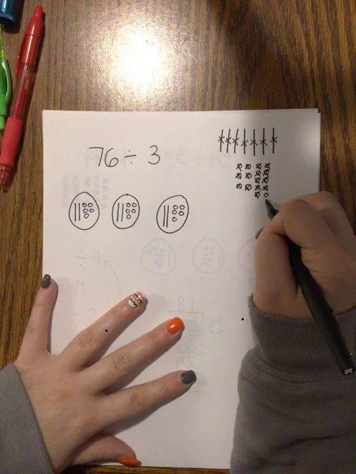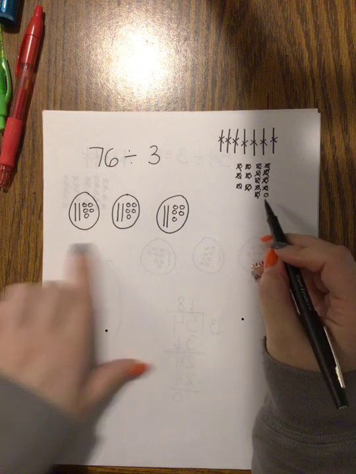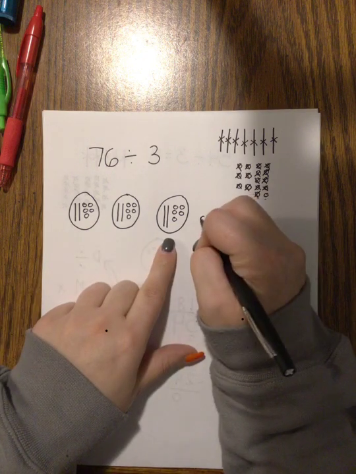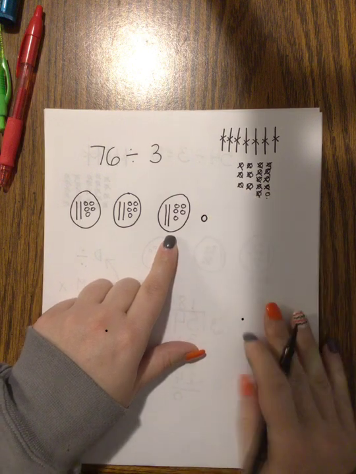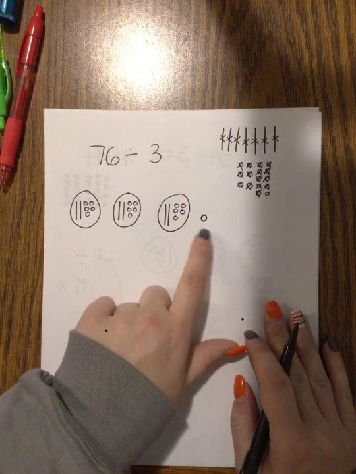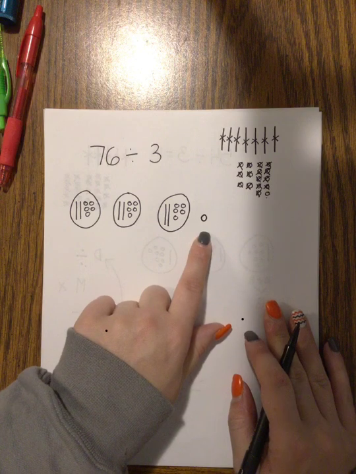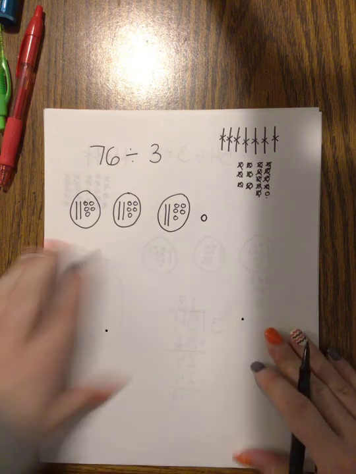But now I have one left that I can't give to anybody. So I'm going to leave that one over here on the outside. So that means that this time I have a remainder. I have an extra or a leftover. We call it remainders in division.